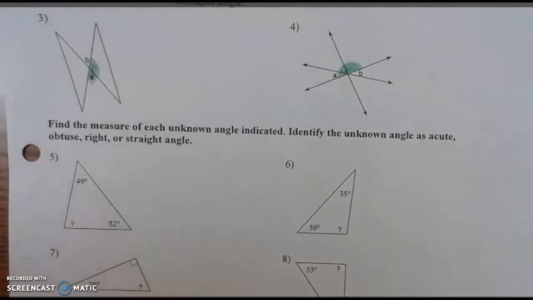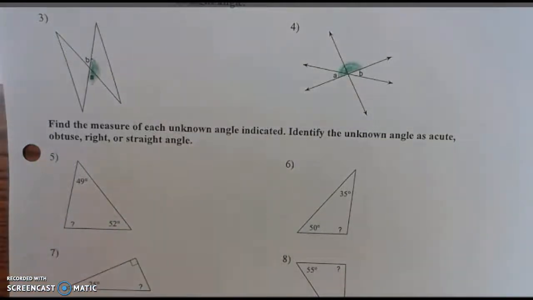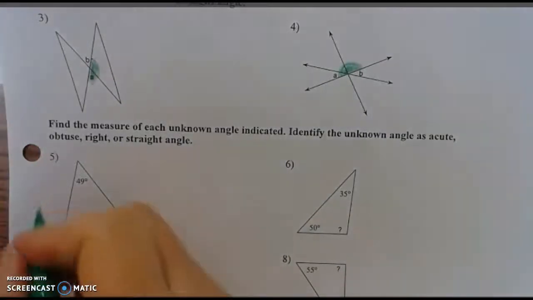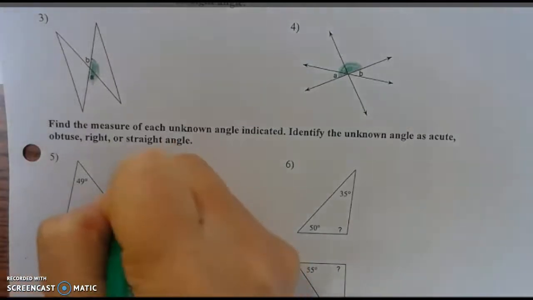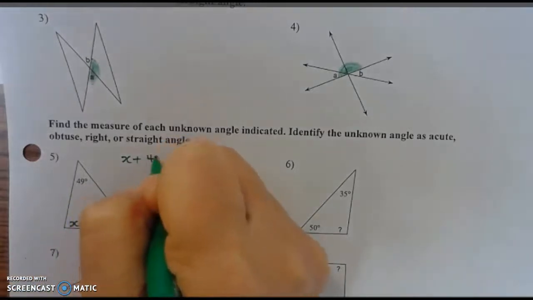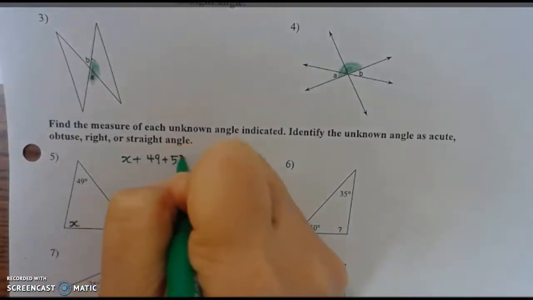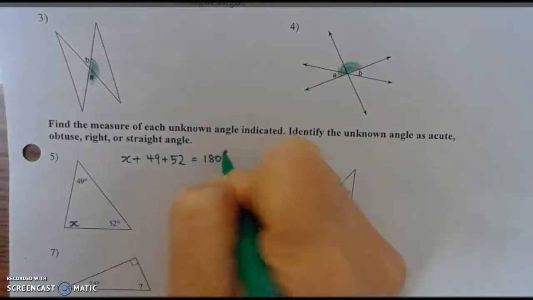So to do that, if I call this angle X, I know that the triangle angle sum tells me that X plus all the other angles, that's 49 plus 52, is going to be equal to 180 degrees.